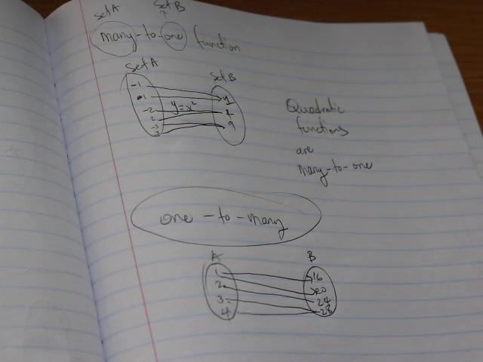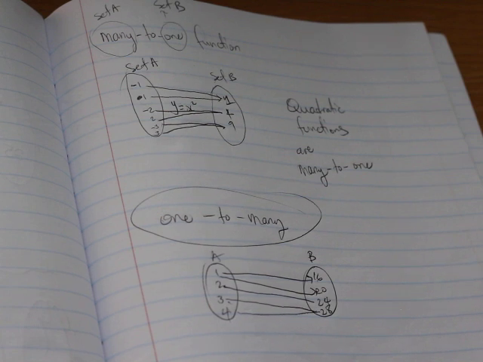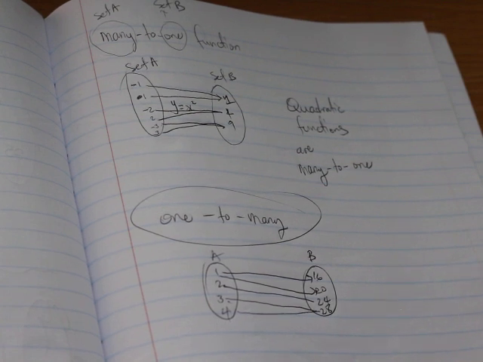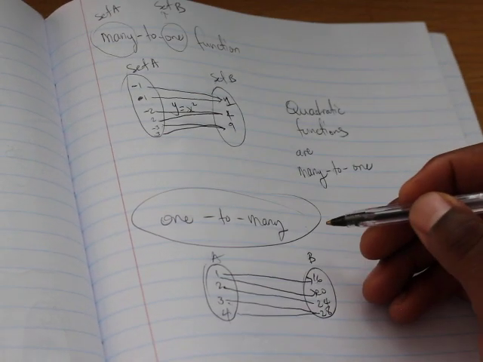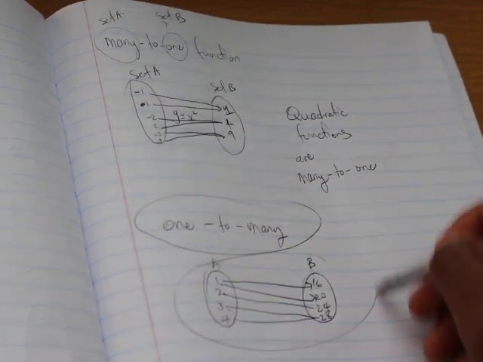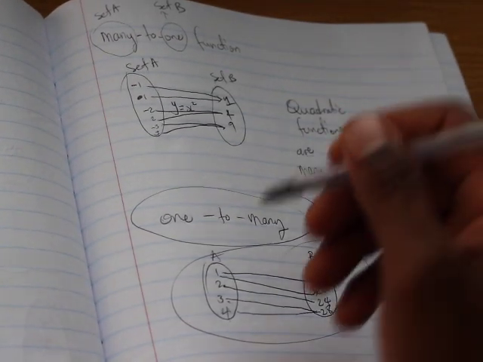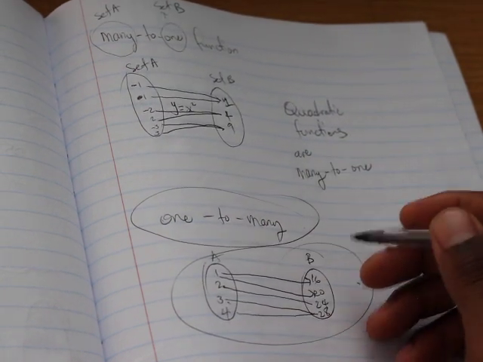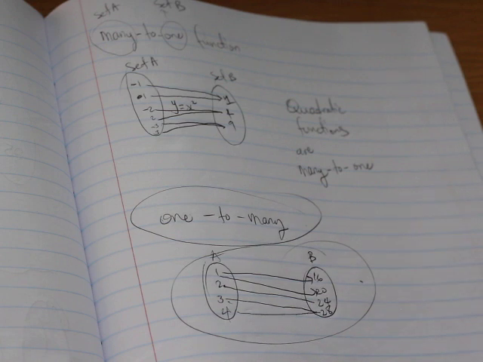Remember, a mapping is a term that refers to all graphs, irrespective of whether they are functions or not. There are mappings that are functions, and mappings that are not functions. This is a perfect example of a mapping that is not a function. So this whole thing is a mapping, but it's not a function. Why? Because we've got one element in A being linked to more than one element in B.